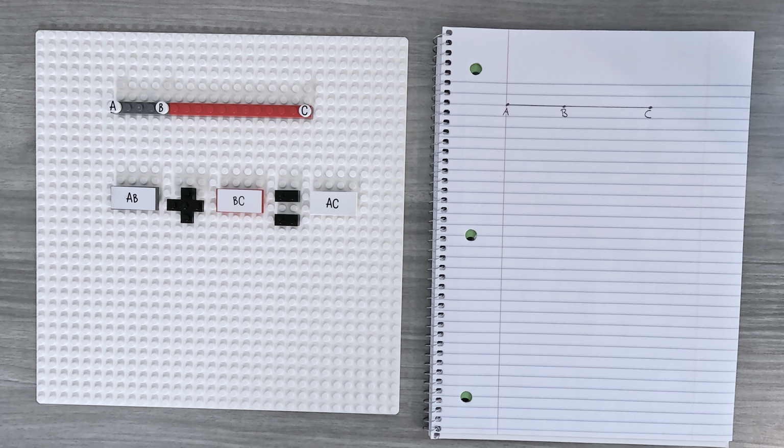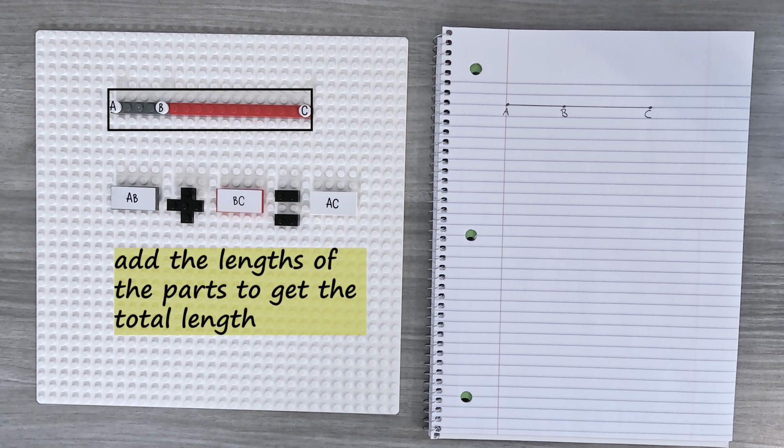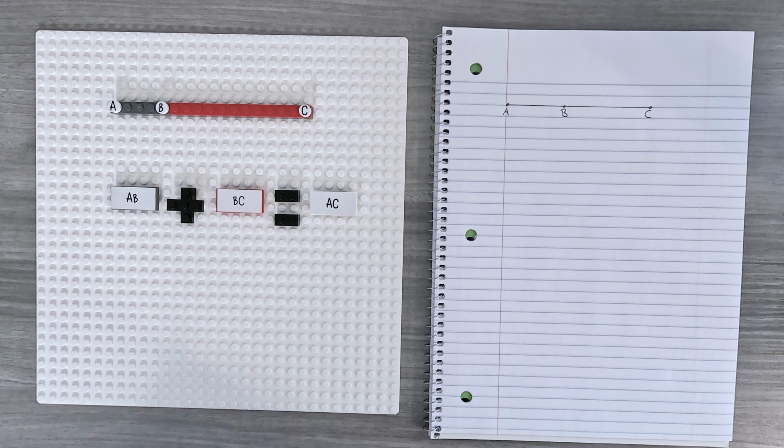And what the line segment addition postulate says is that the length of AB plus the length of BC equals the length of AC. That's just the formal way of showing that if you add the parts of something, you get the length of the whole thing. So if you add that first part plus that second part, you get the length of the whole thing. All right, let's look at an example of this.